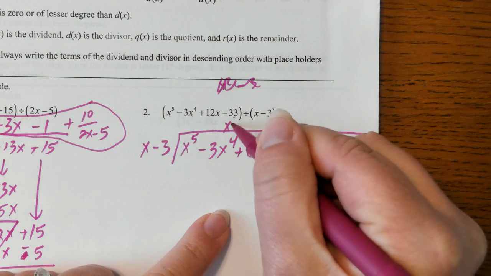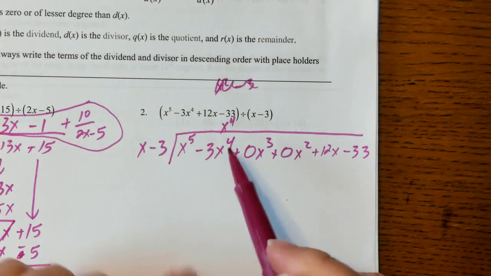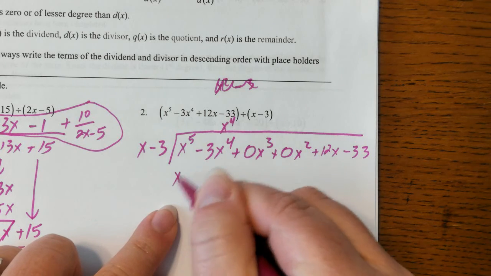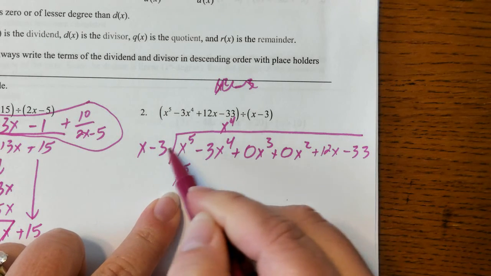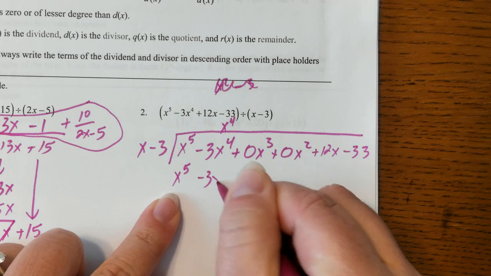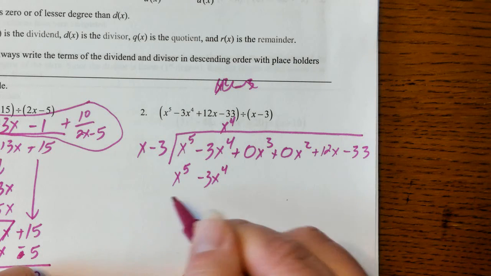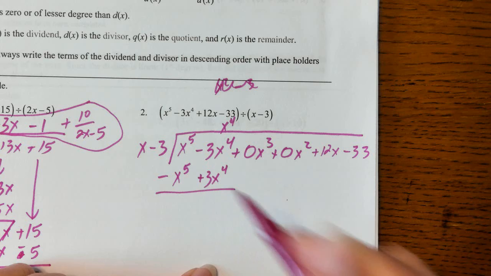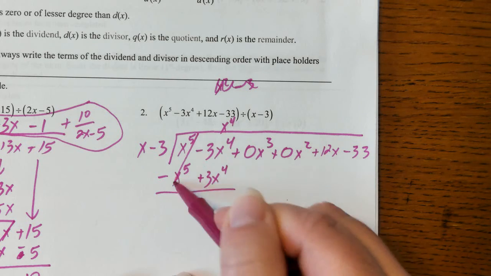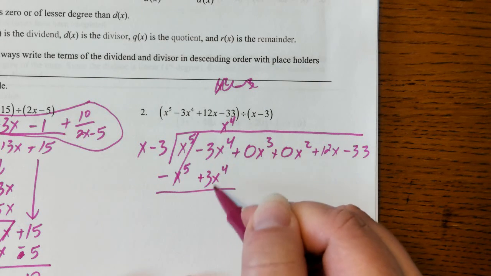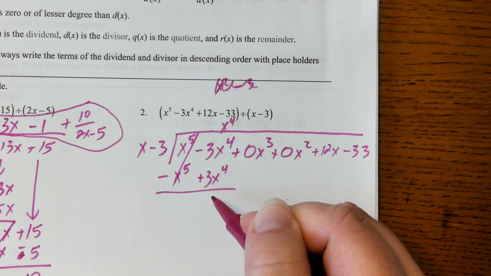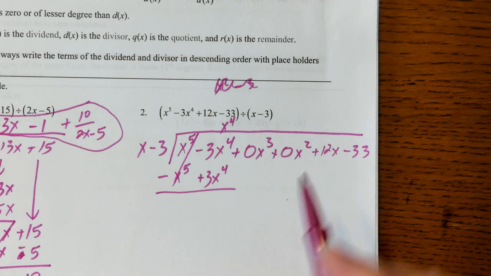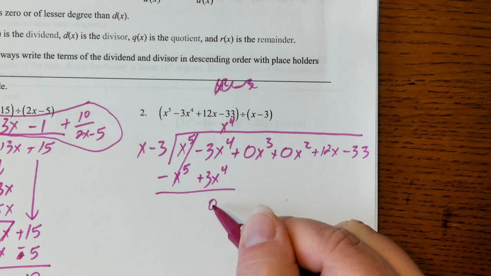And the answer to that is x to the 4th. It ought to be one place over. X to the 4th times x will get us back to x to the 5th. X to the 4th times negative 3 is negative 3x to the 4th. We subtract, which will change the signs of those pieces. X to the 5th cancel. Negative 3x to the 4th plus 3x to the 4th is 0. Okay, now that's interesting. So I've got 0.